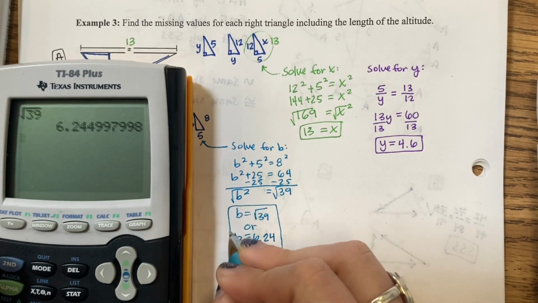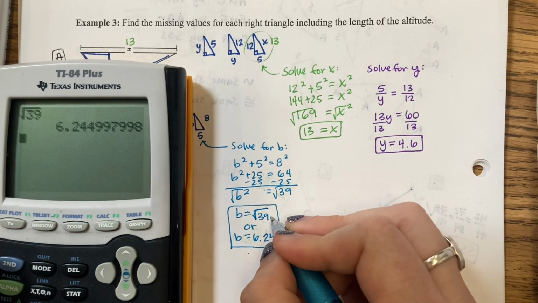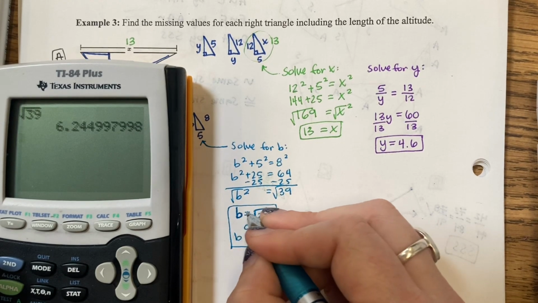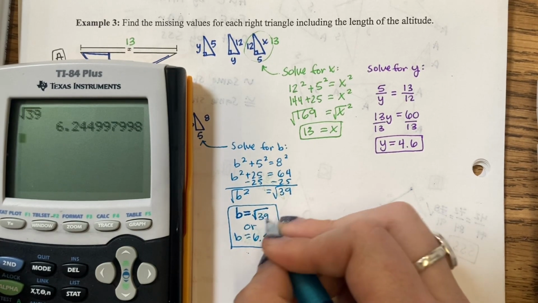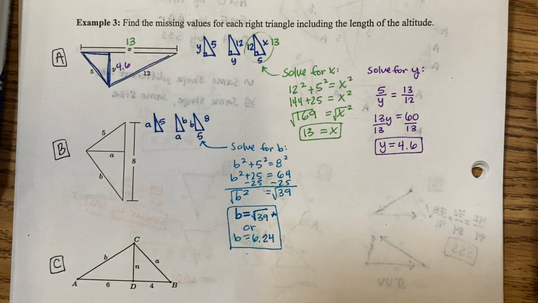I'm just gonna round to 2 decimal places. On your computer, I like typing in the root. Makes it easier. It doesn't get picky about rounding, so I would use the root, the exact value.